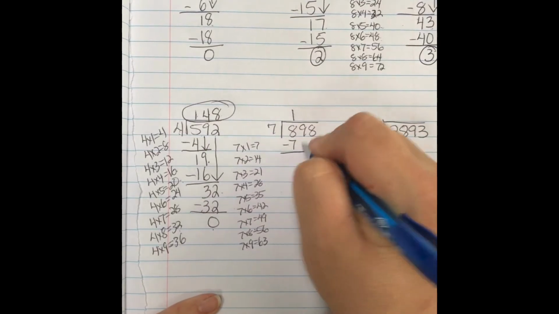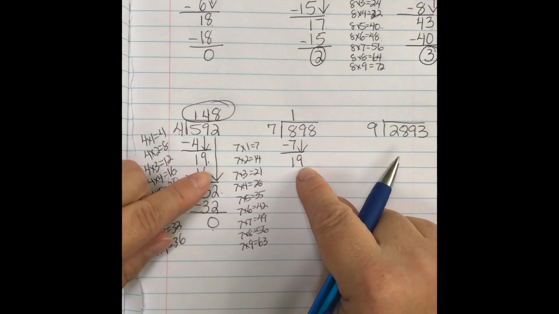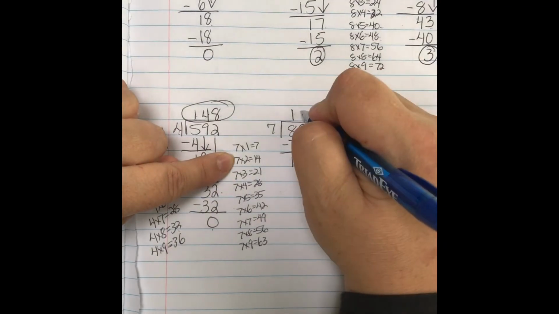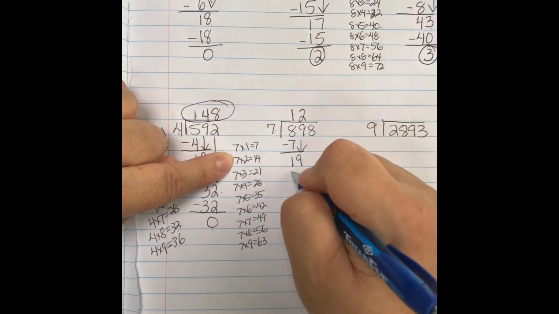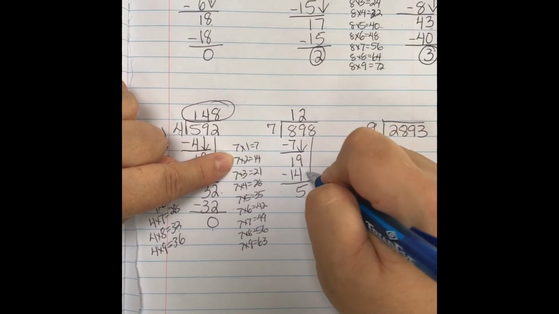I'm going to subtract 1. I'm going to bring down the 9. How close can I get to 19 without going over? Looks like I have to do 2 because that'll get me to 14. So 2 times 7 is 14. I subtract. I bring down.